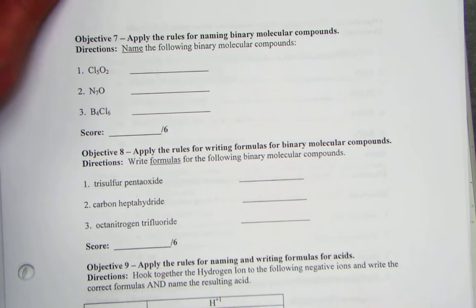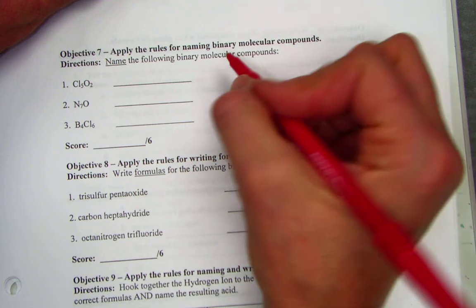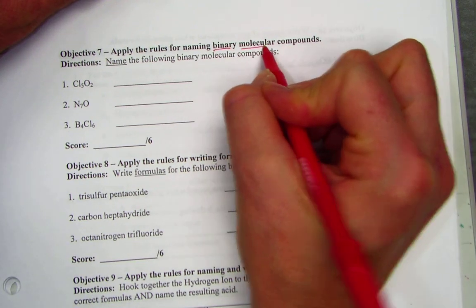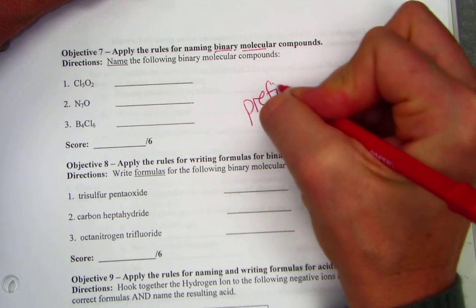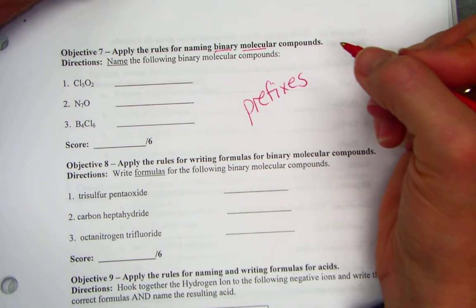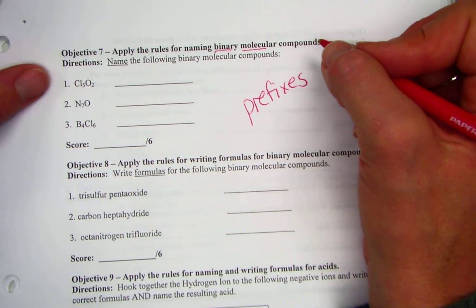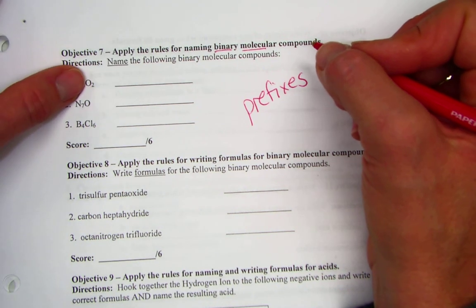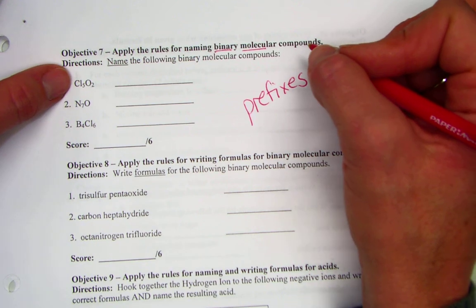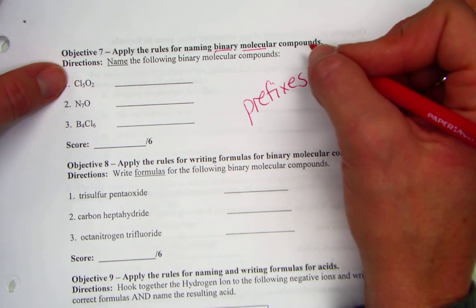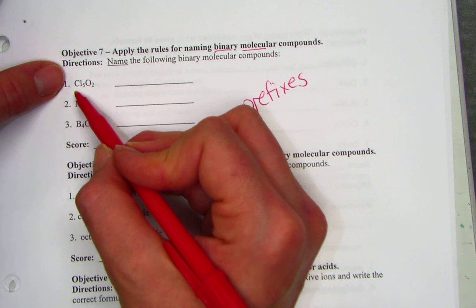We turn our attention to Objective 7, which is about binary molecular compounds. When nonmetals hook together, we include our prefixes in the name. Say the name of the first element, the last one ending with "ide," and attach the prefixes to let us know how many of each. Counting chemistry style.